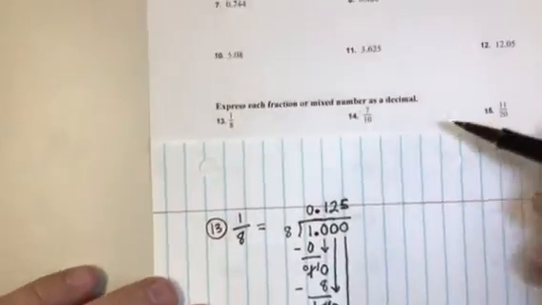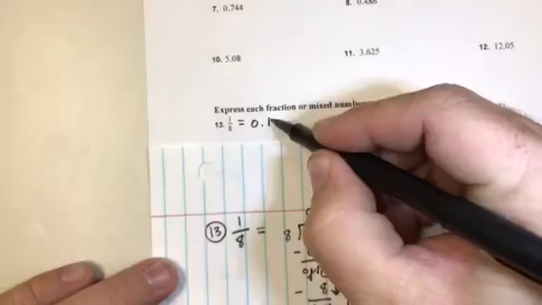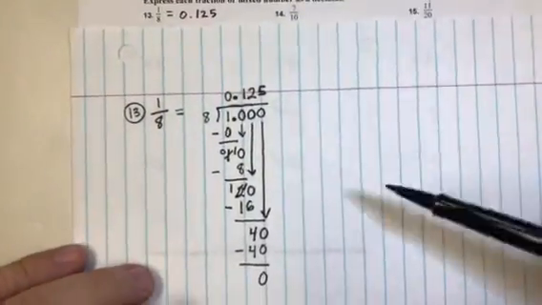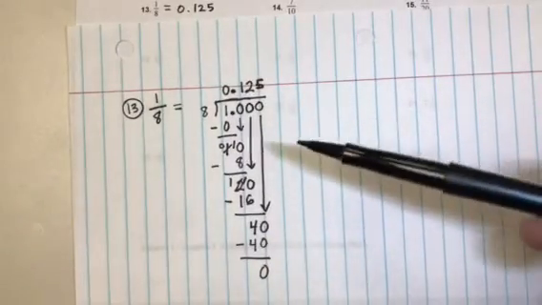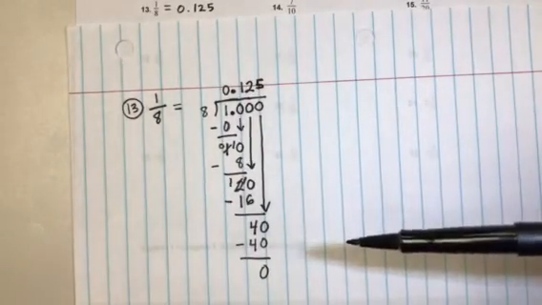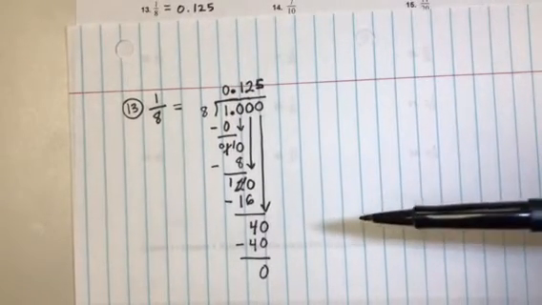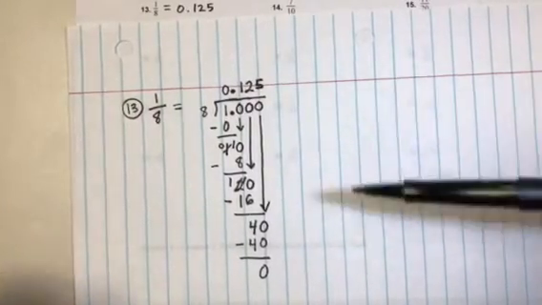So we can go back to our sheet now and put the answer on there, and we can move on to another one. The reason why I like this method is because it works with any fraction. I mean, it even works with improper fractions, which to me are even easier because the numerator is already larger than the denominator.